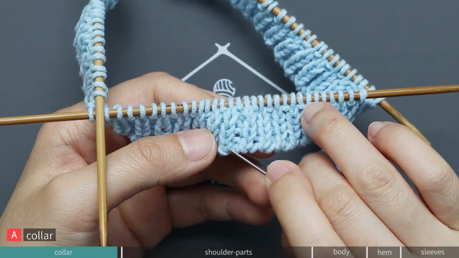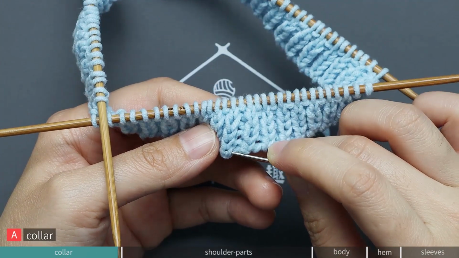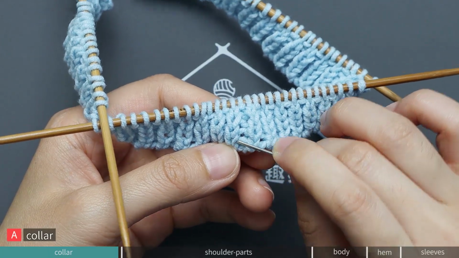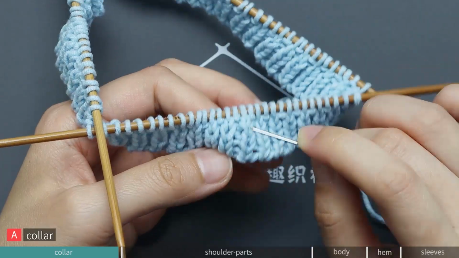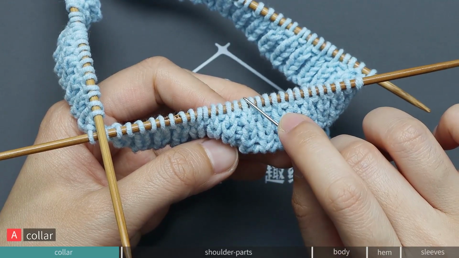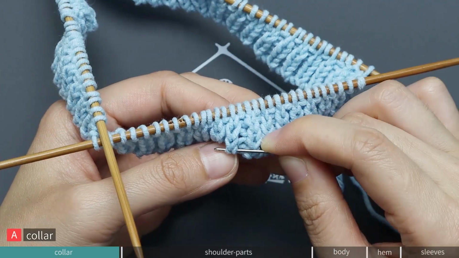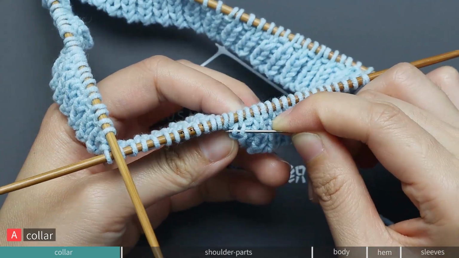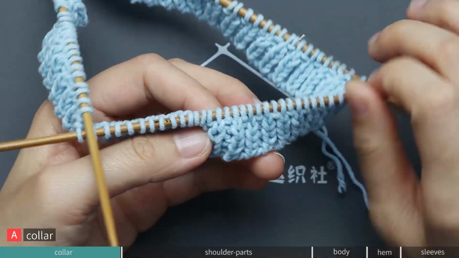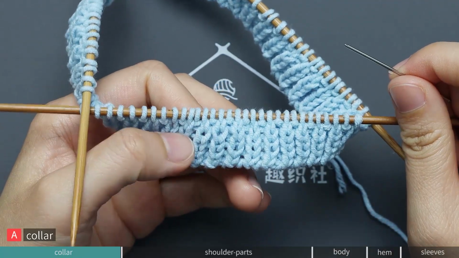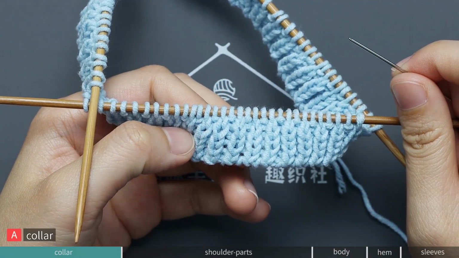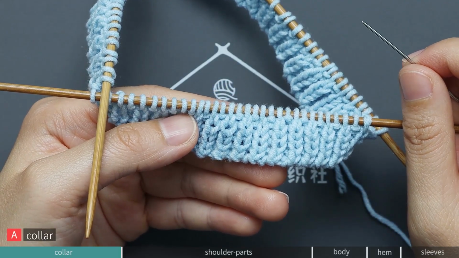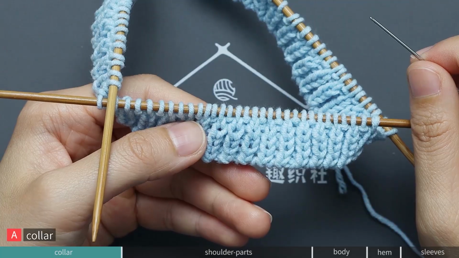The lowest braid here is formed by the starting stitch, so it doesn't count. Start counting from the braid above. The loops on the needle also count as one round. 1, 2, 3, 4, 5. At this point, my sample swatch has completed 5 rounds. Everyone continue to finish the corresponding number of rounds. That concludes the collar section for now.